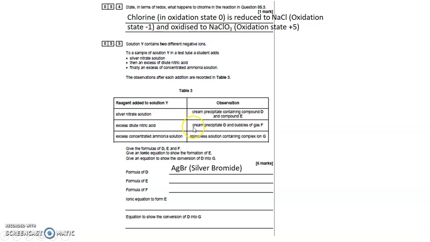I've got a compound E as well. Now the compound E seems to disappear, or at least form bubbles of gas, when I add nitric acid. So it reacts with acids to form a gas. A gas of carbon dioxide means a carbonate. So I've got some silver carbonate. I've got carbonate ions in Y reacting with silver to give compound E. Compound E is silver carbonate, and then that reacts with the nitric acid and forms bubbles of gas F.